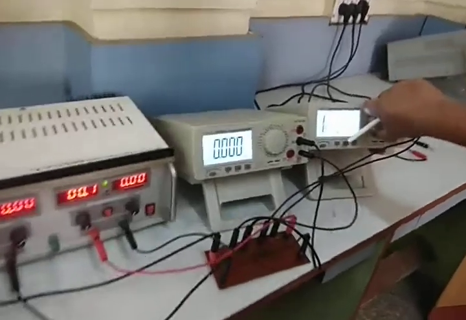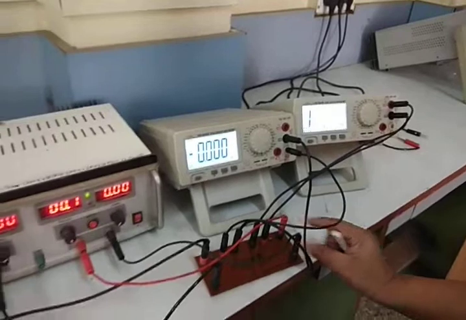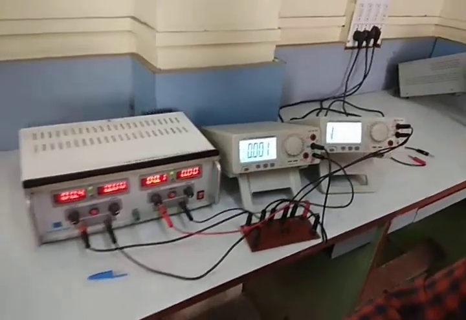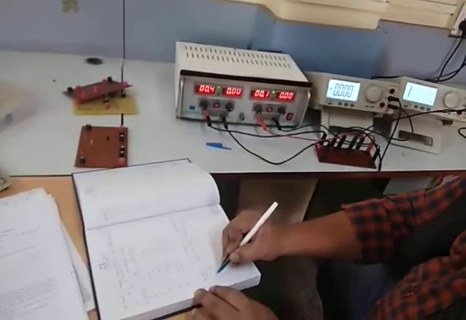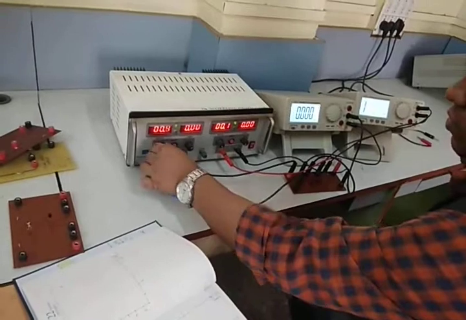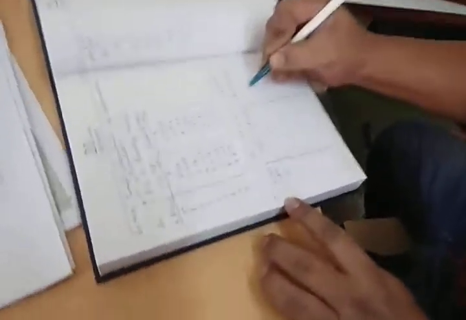Still it's a very high resistance, I think. Is it fine? I think it is fine, okay. So initially let's see, let it be 0 only. At 0 current is 0 and resistance we cannot define, it is not there, okay.